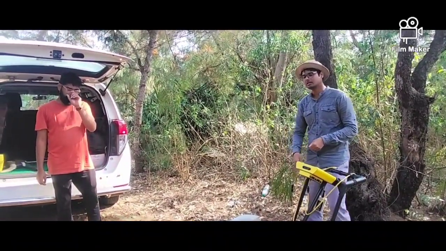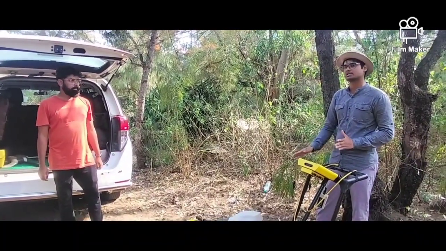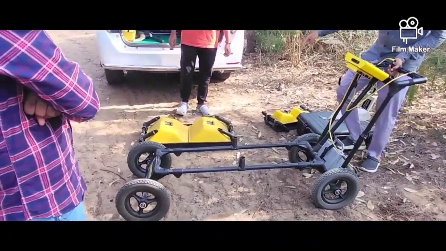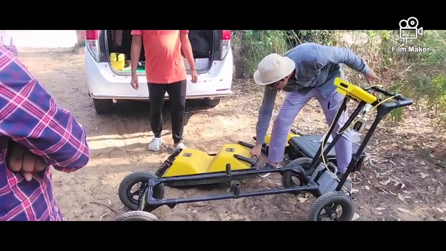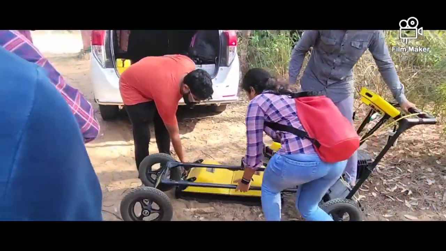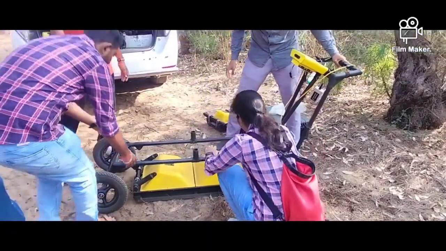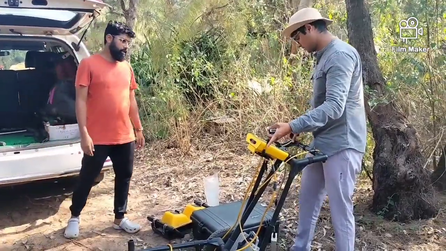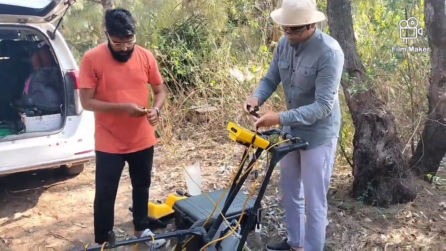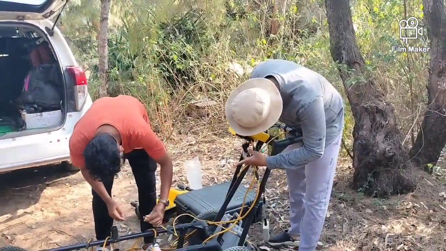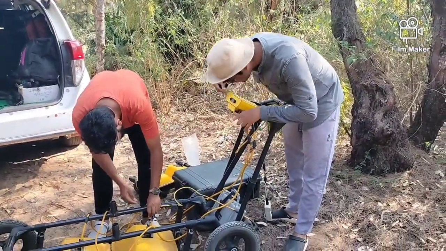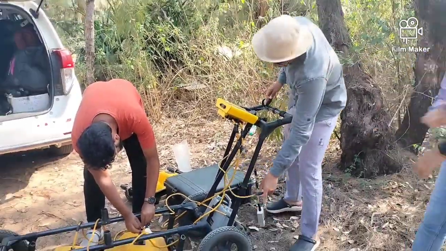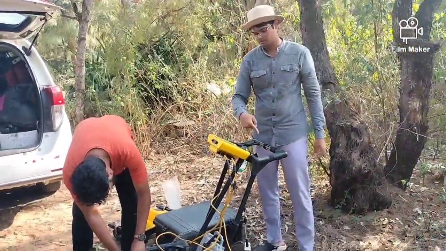Okay, now we'll set up the 250 megahertz. Yeah, the transmitter cable.